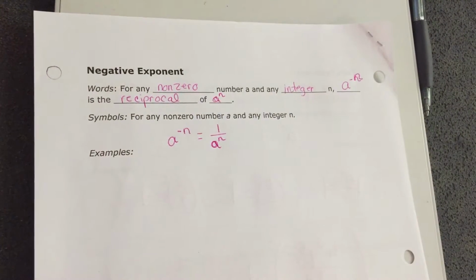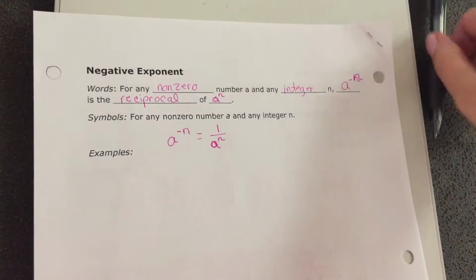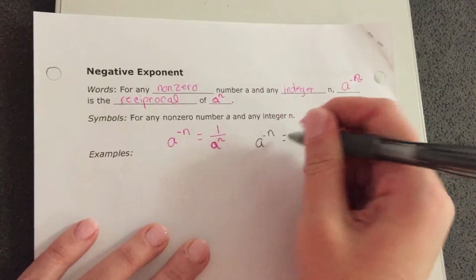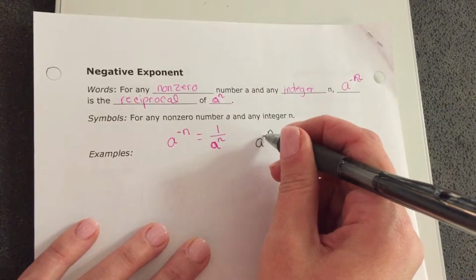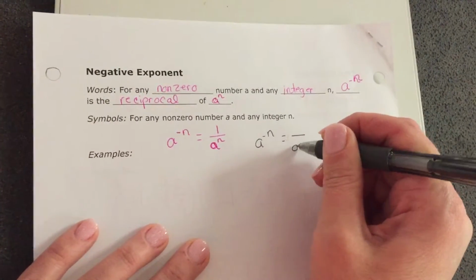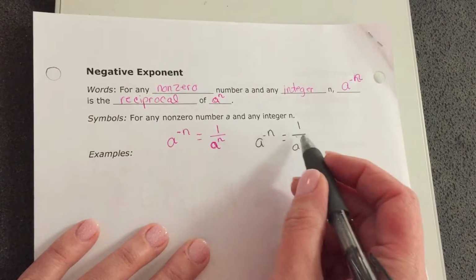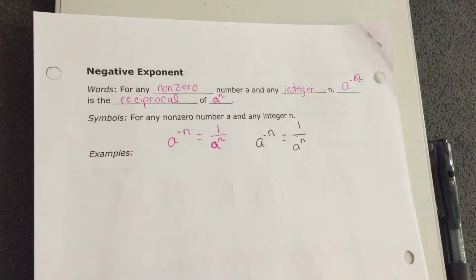Now, the way that I remember this, if I have a negative exponent, let me show you right here. If I have a negative exponent, this negative becomes my division sign. Do you see how I just make it my division sign? That's the only way that I can remember. If I have a negative exponent, I've got to turn it into a fraction. Okay? You cannot have negative exponents, period.